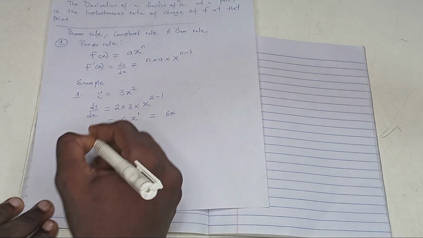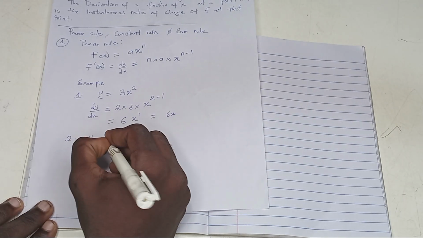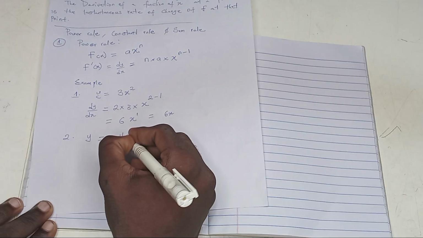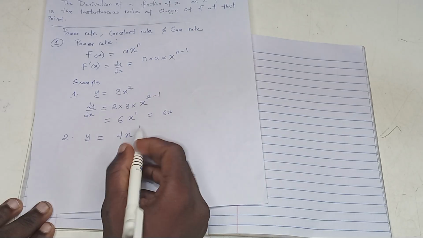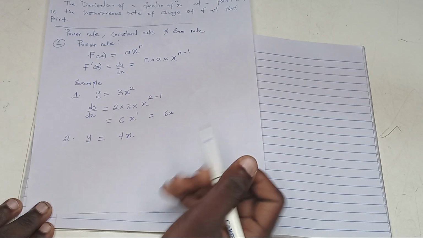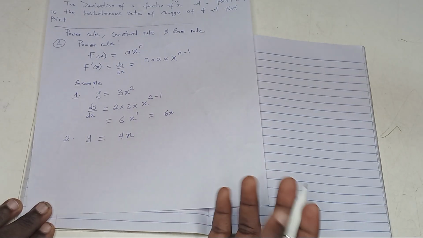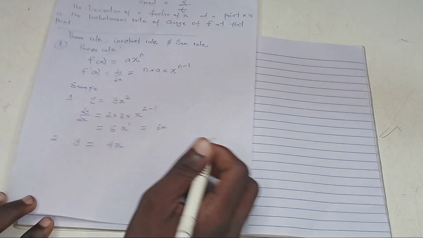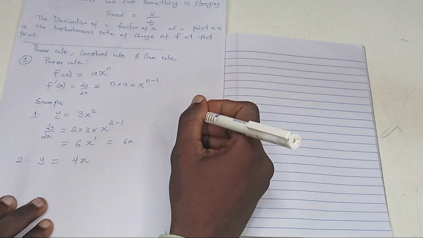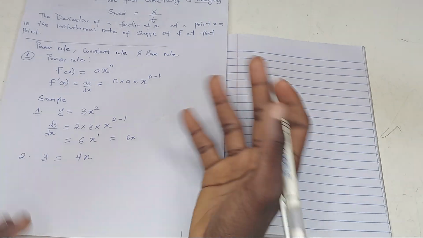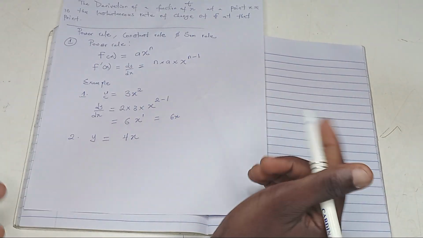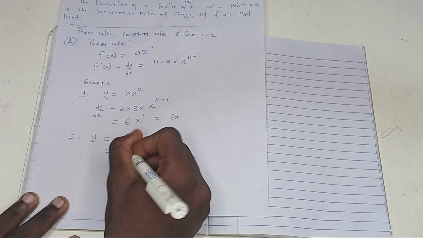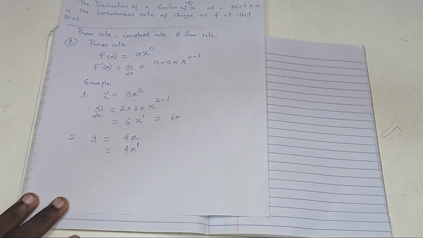2. If you are given y is equal to 4x, what is the power on this? Some people might not be able to say, but the power here is one, because anything raised to power one is itself. We don't usually write the power one, but it can be written this way.